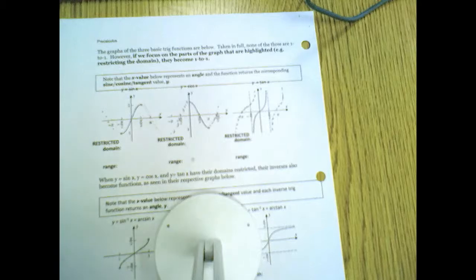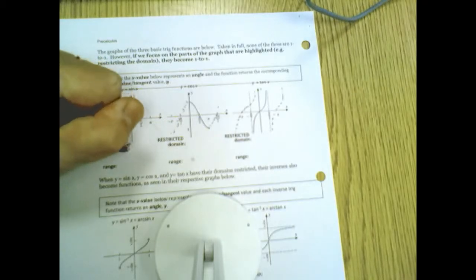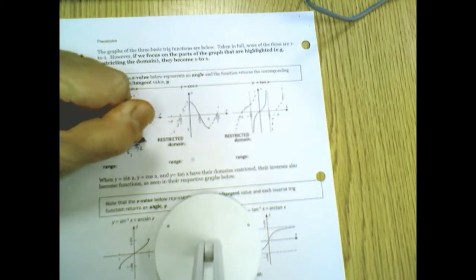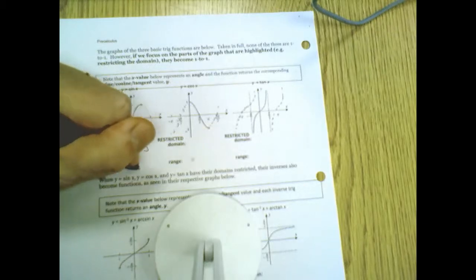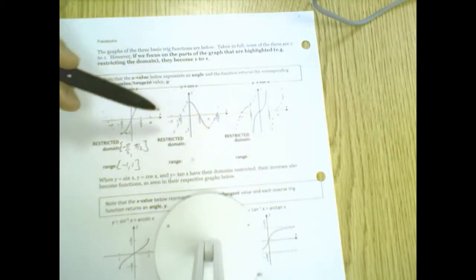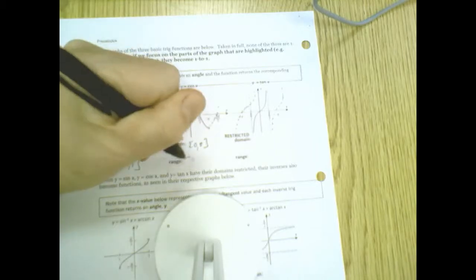So over here, what I've done with the sine function, I've restricted the domain to run from negative pi over 2 to positive pi over 2. Notice how I put brackets around it. And my output values run from negative 1 to positive 1. On the cosine side, when I restrict it, I'm going to run from 0 to pi. And my range is also going to run from negative 1 to 1.